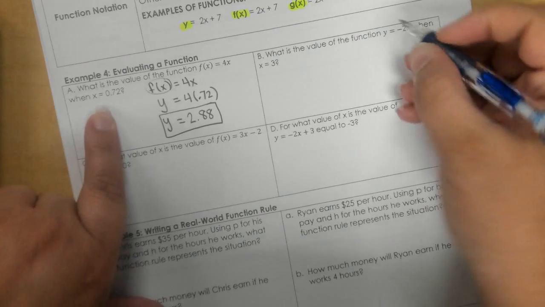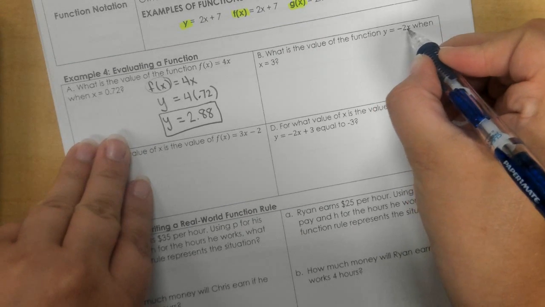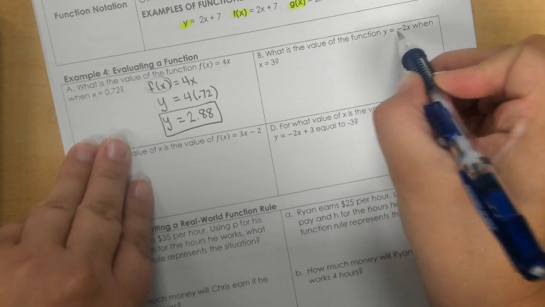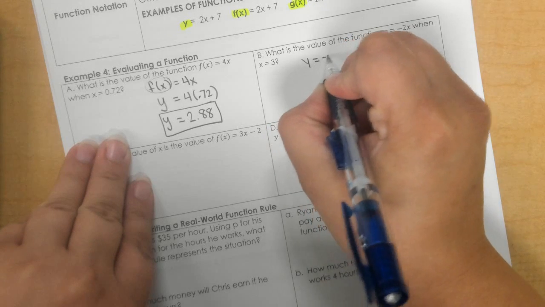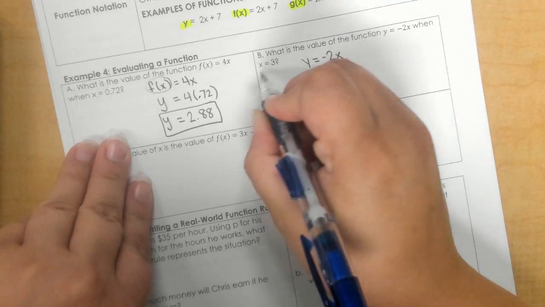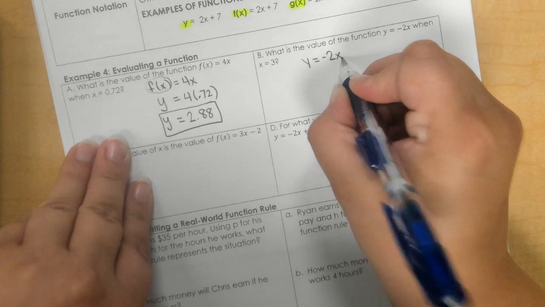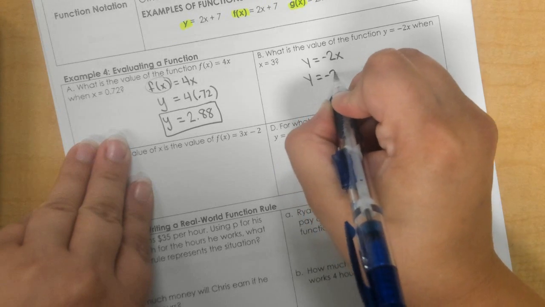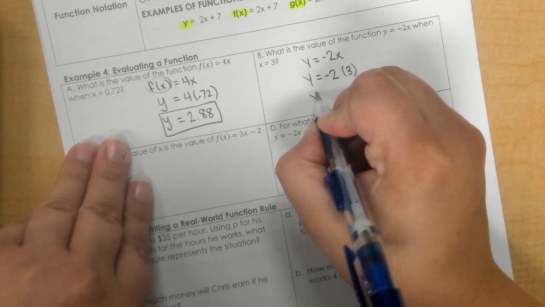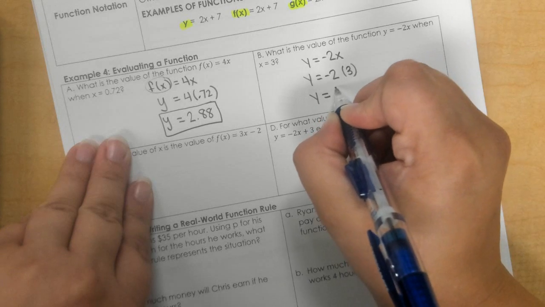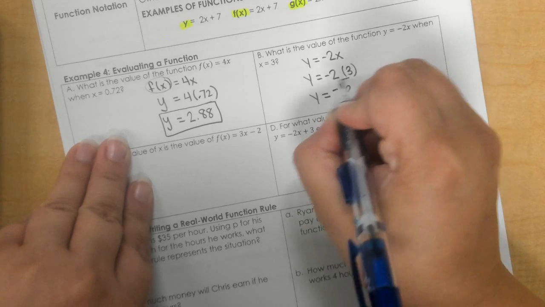So in letter B, I went ahead and gave you the function y equals. So what is the value of the function y equals negative 2x when x is 3? I'm just plugging a 3 in for the x. And if I multiply negative 2 times 3, that is negative 6.